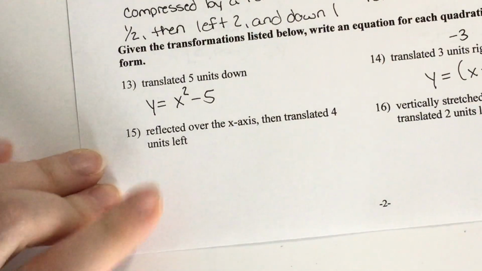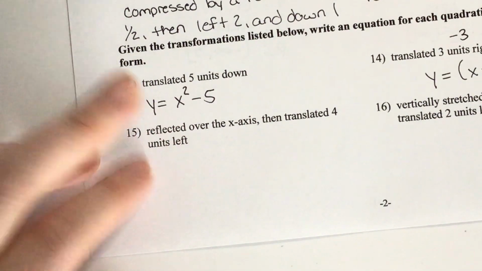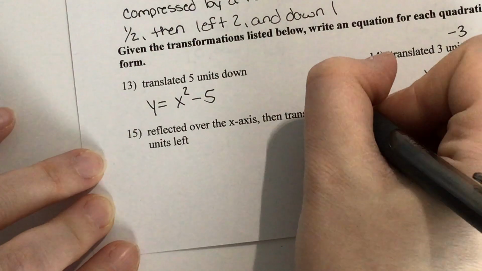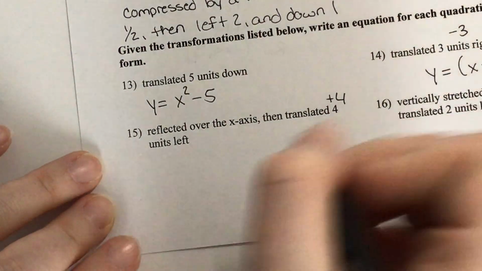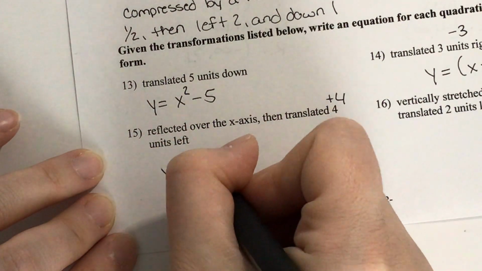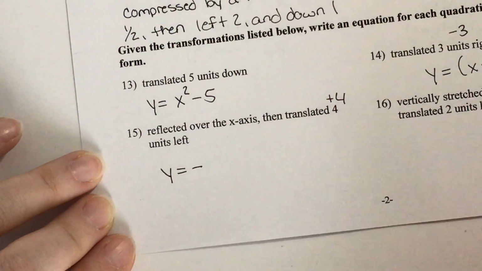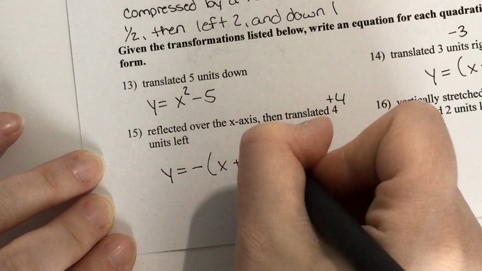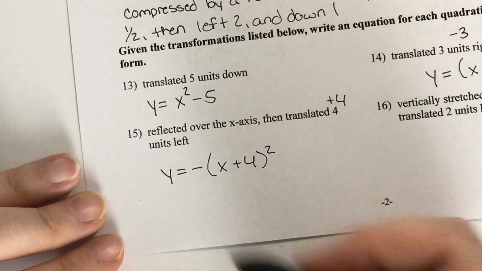Number 15, this one does say reflected over the x-axis, so we're going to have a negative in front. Then translated 4 units left, that'll be plus 4 for h. h does left and right. So y equals, here's your negative for the flip, the reflection, (x plus 4) squared. No k because there's no up or down.